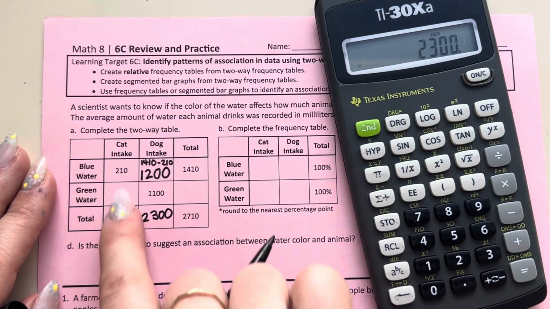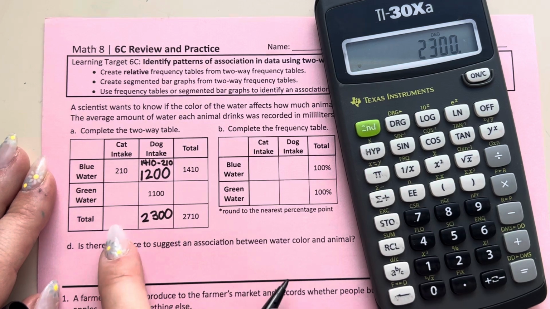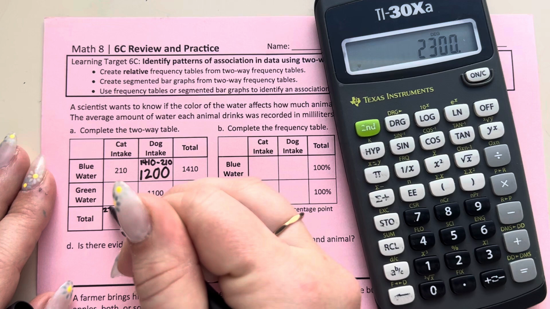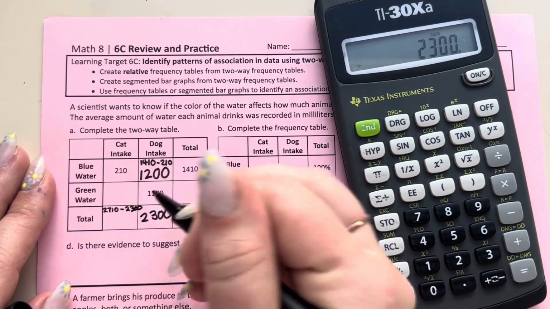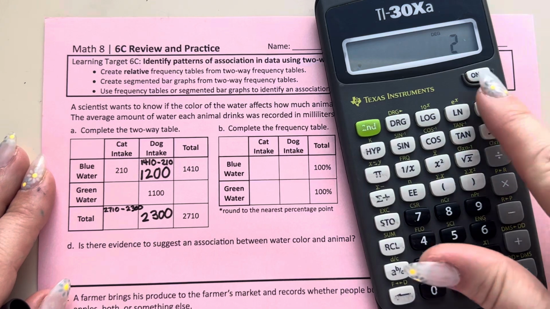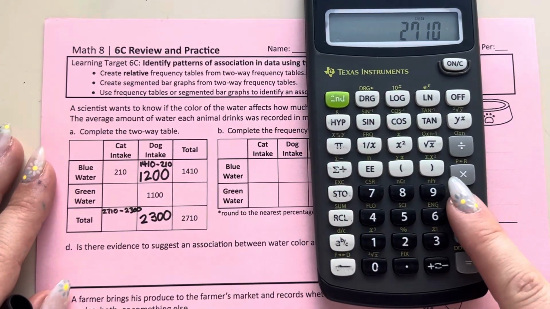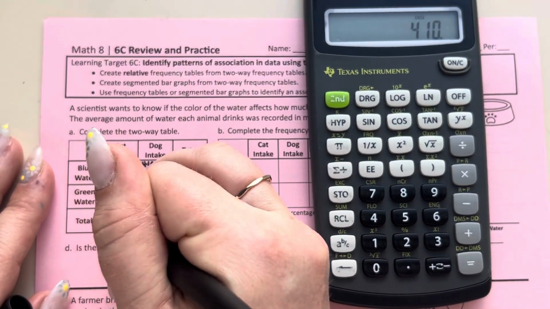Then I can figure out the total cat water here because I know the total altogether. I know how much the dog drank, so I can use subtraction to find how much the cat drank, which would be 2,710 minus 2,300. Clear this. 2,710 minus 2,300, and that would be 410.